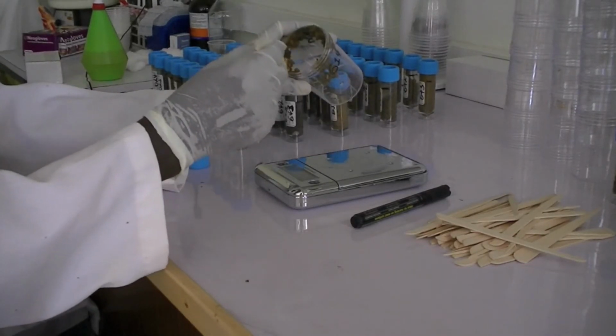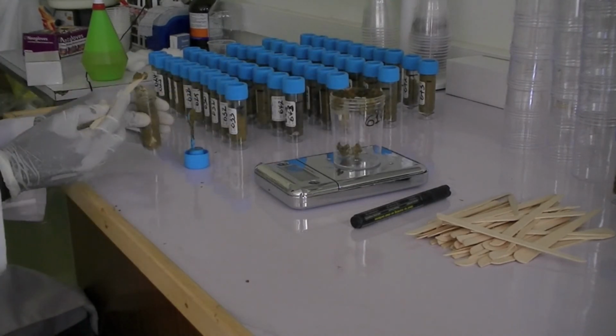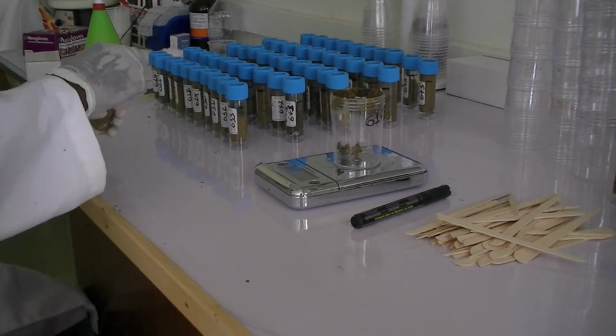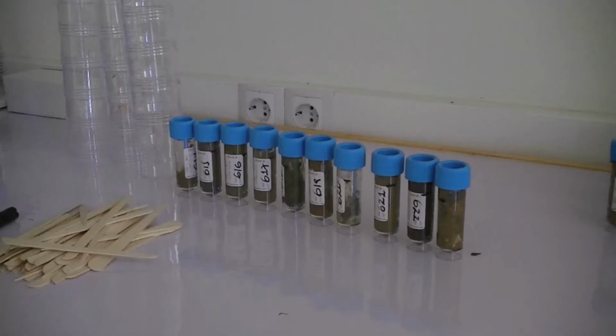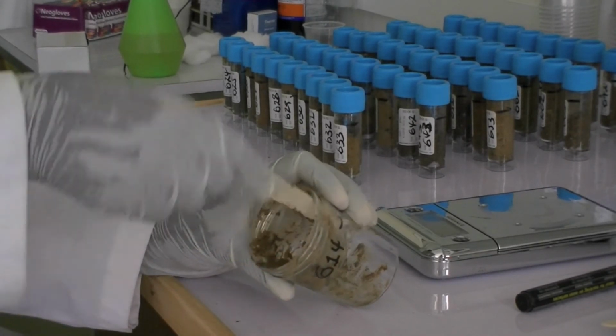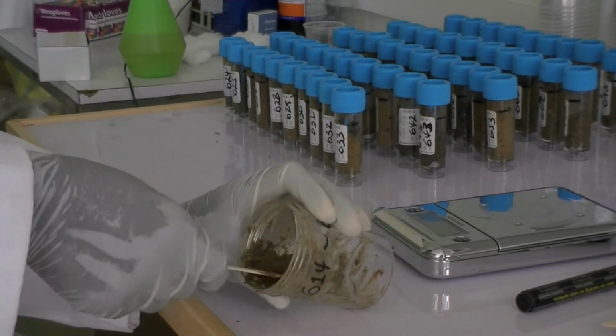Repeat the procedure for the 9 remaining stool samples. At the end of this step, the balance should display a total mass of 10 grams and 10 samples should be placed aside. Subsequently, homogenize the stool samples thoroughly with a stirring device.